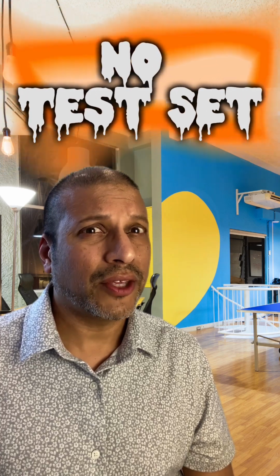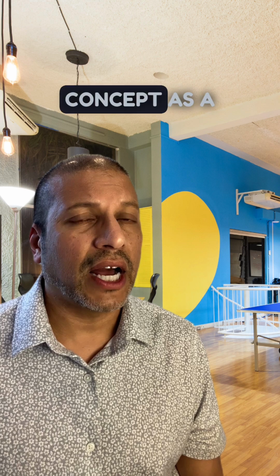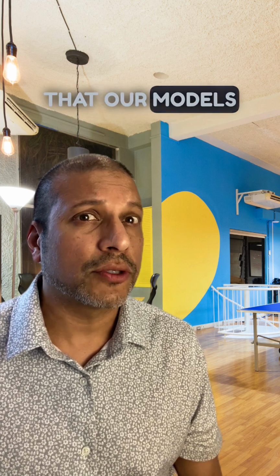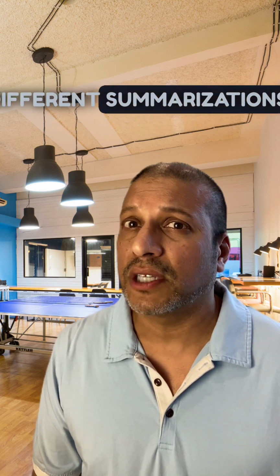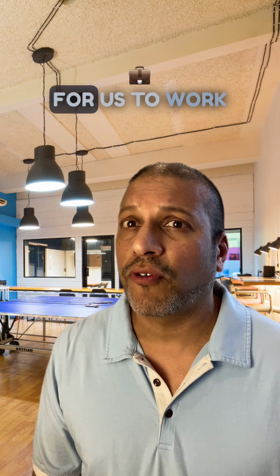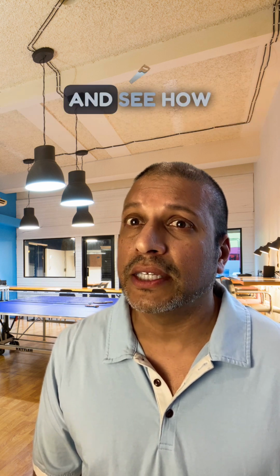Is this right? You're not using a test set? That's right. Test sets are a fundamental machine learning concept as a way to ensure that our models are generalizing to something they haven't seen before. It can take a long time to collect a test set, such as a sample of 1,000 different summarizations. It's much easier for us to work with production data and see how we're doing.